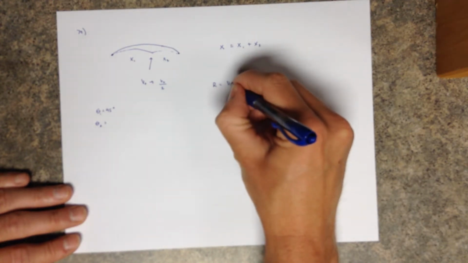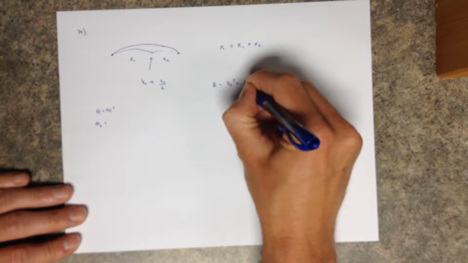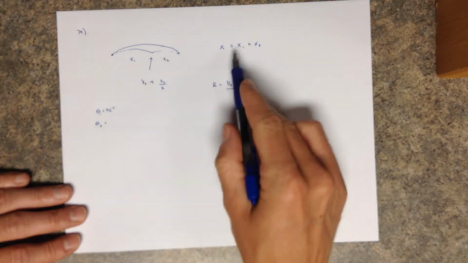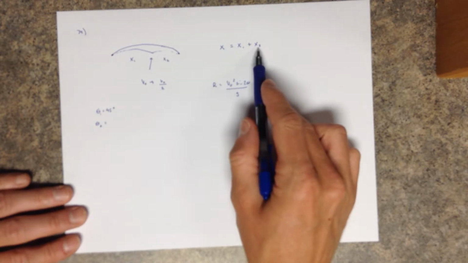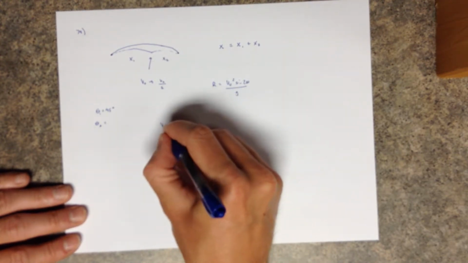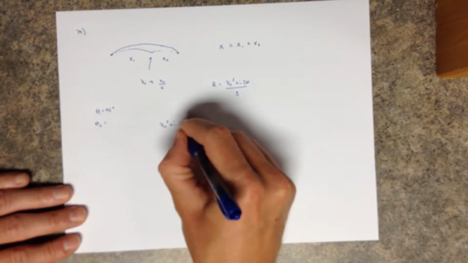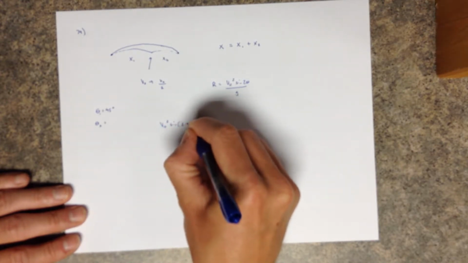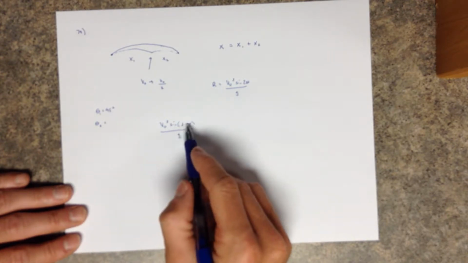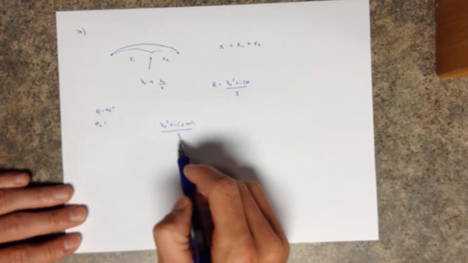The range equation is v naught squared sine 2 theta over g, and we're just going to set this up and solve. The total range is v naught squared sine 2 times 45 over g, and since sine of 90 is just 1, it's really just v naught squared over g.